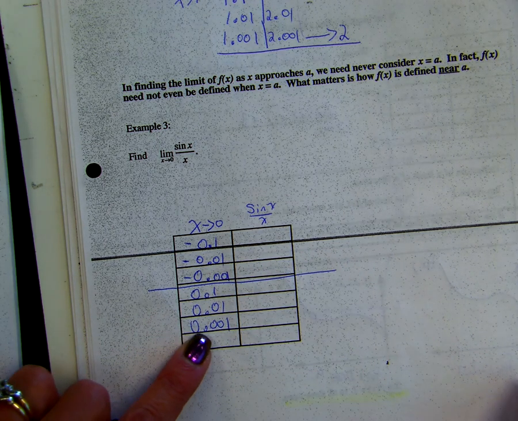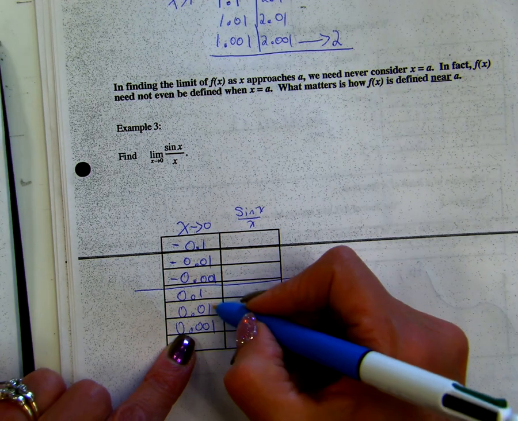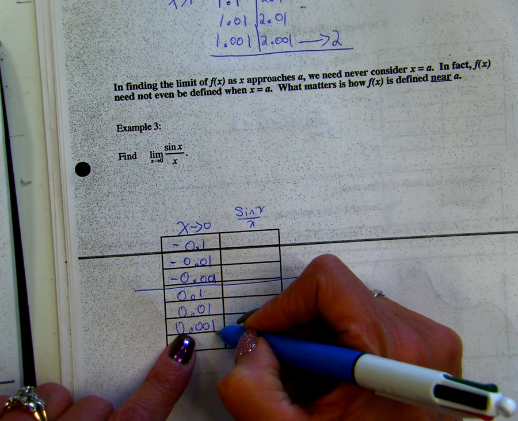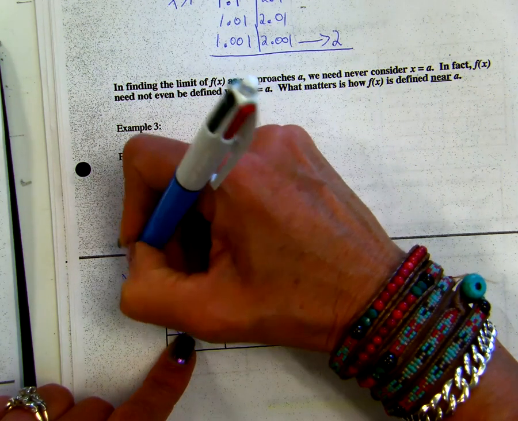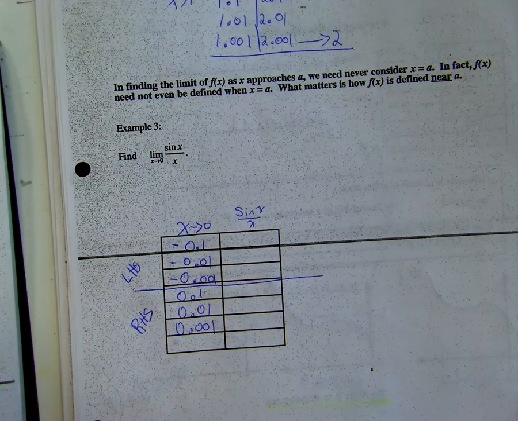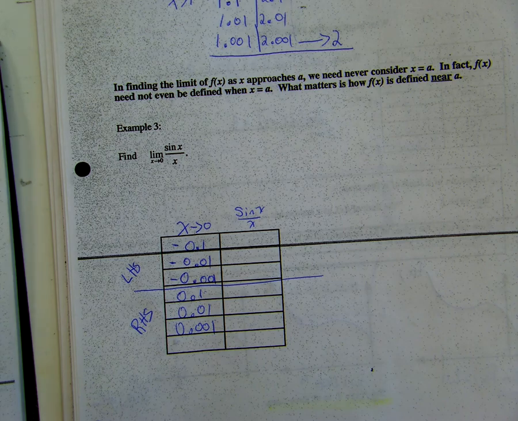And I think this will be enough to see our x values are getting smaller and smaller, getting closer and closer to 0 from the right-hand side. Left-hand side, right-hand side. So I'm going to pause this. You're going to calculate what you get, and then we'll talk about it.